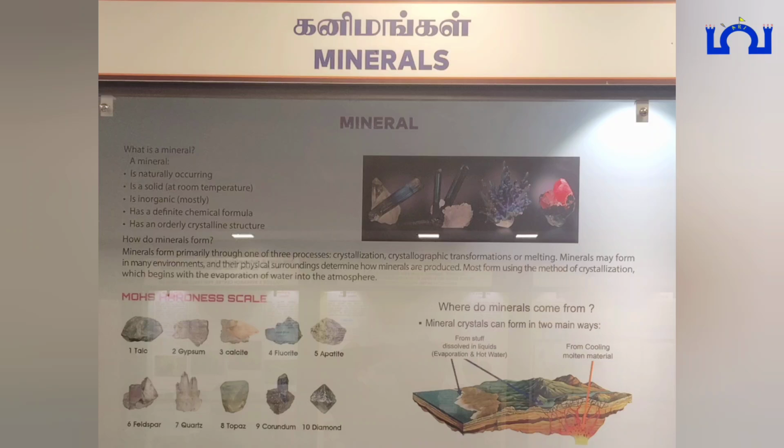A mineral is naturally occurring, solid at room temperature, inorganic, and has a definite chemical formula with a highly orderly crystalline structure. It is primarily formed through one of three processes: crystallization, crystallographic transformation, or melting. Minerals may form in many environments, and their physical surroundings determine how minerals are produced.